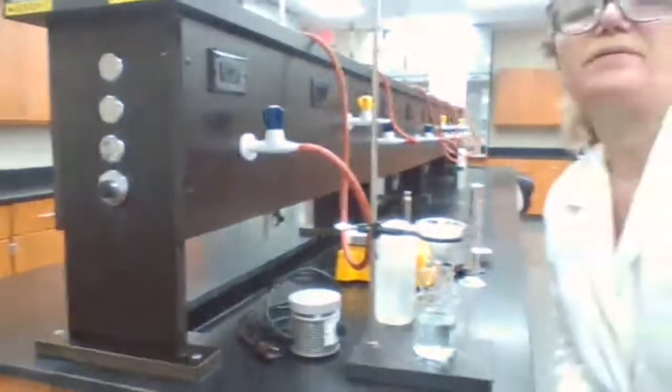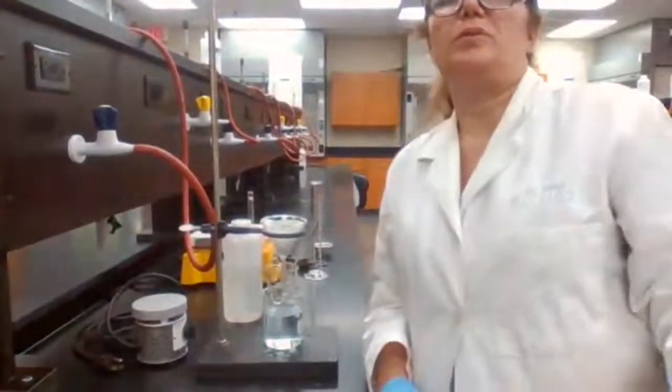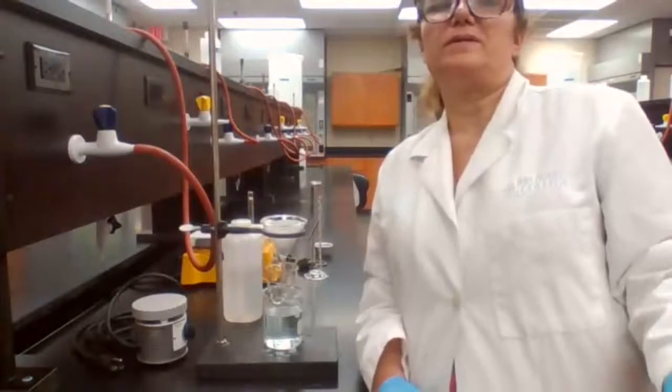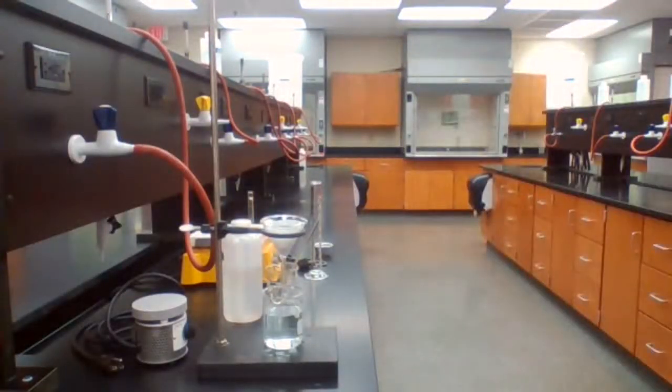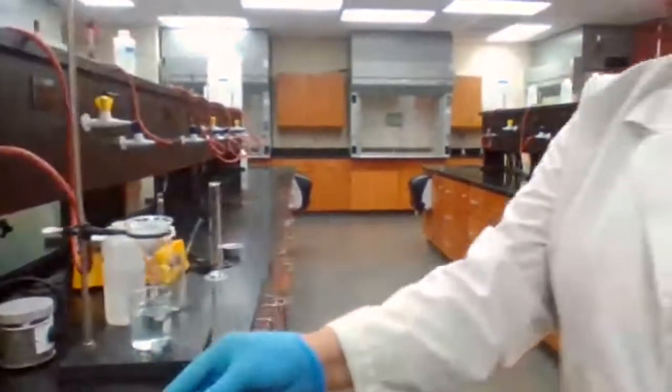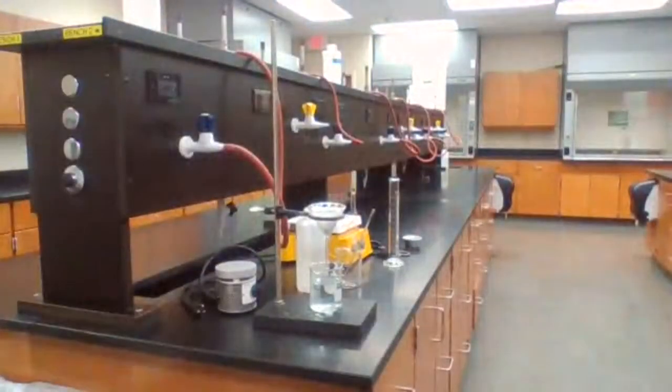Next step after washing with water, we're going to wash it with ethanol and then acetone. Okay, perfect. Going to measure 10 milliliters of ethanol.